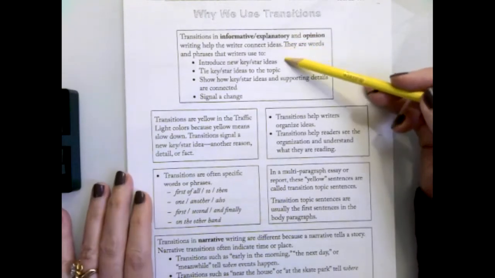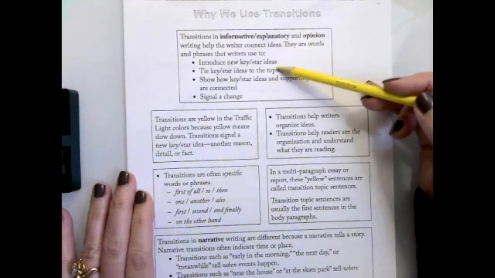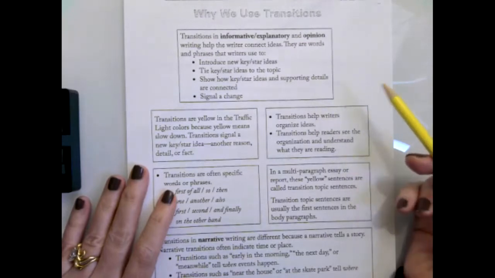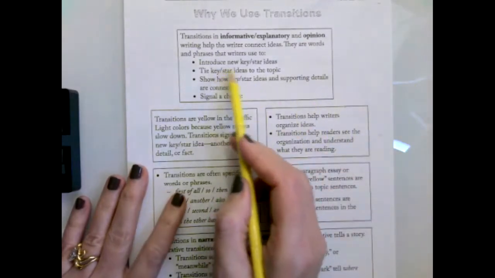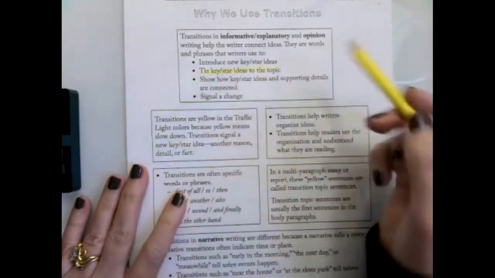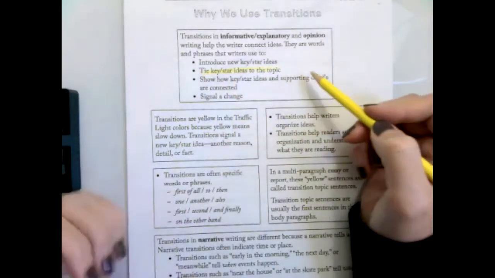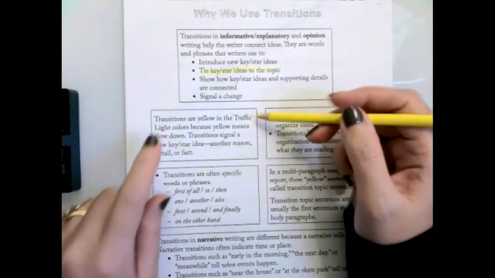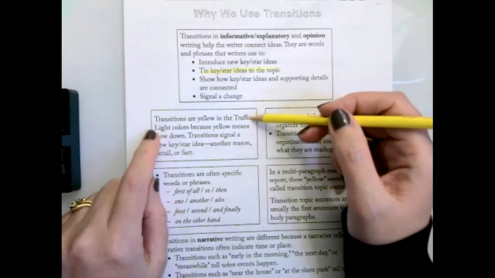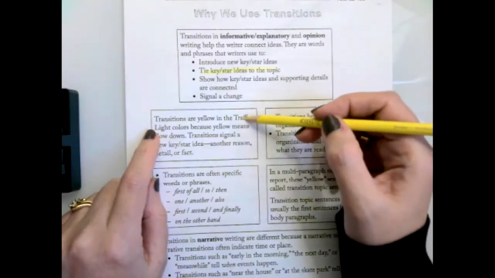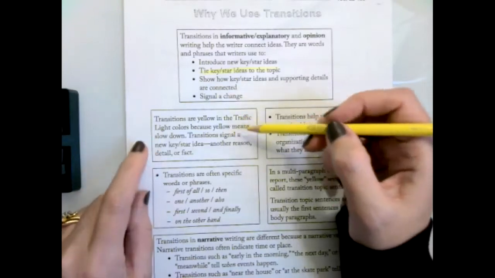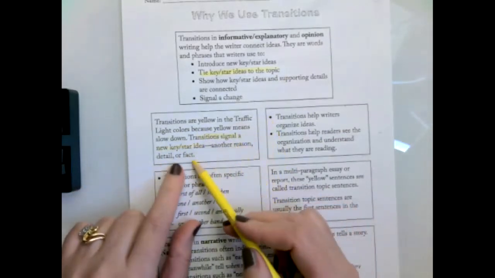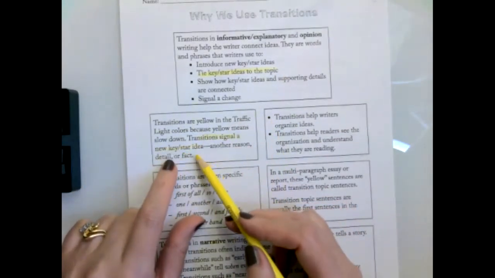Okay, but the most important thing that I want you to tie in here for your child is to go back to where we talked about the outlines and how the key star ideas are going to be much more effective and easier for your reader to understand if we embed a transition into each one. That's a signal, right? It lets the reader know that we have a new one coming up, a new reason, detail, or fact, which are the key star ideas. It gives us a clue.